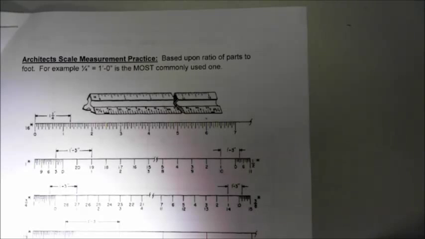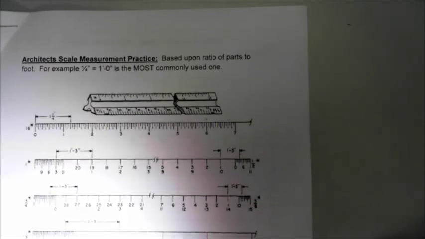Alright, let's go over how to use your architect scale. There's multiple scales that you could use. We're just going to focus on the three primary. So we're going to start with the architect scale. The architect scale is based on the foot and inches concept. So for every foot, there's 12 inches. So think of it as based upon essentially the 12s as your unit base.